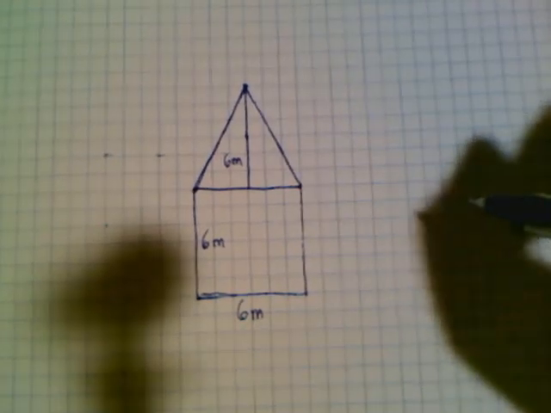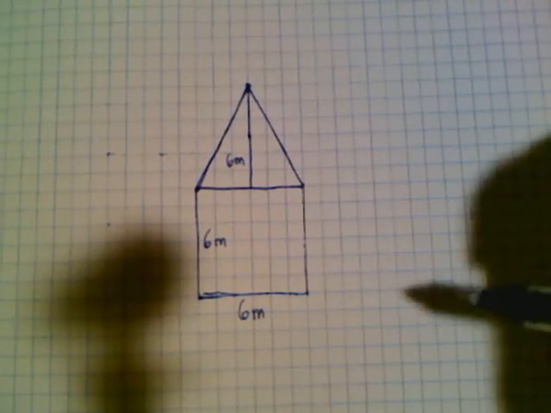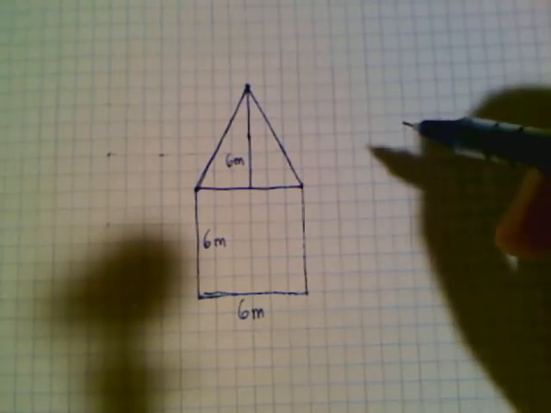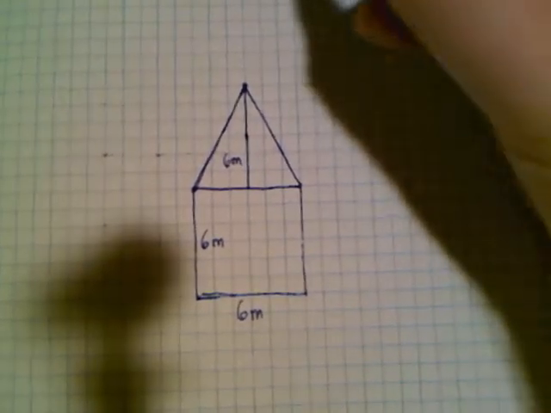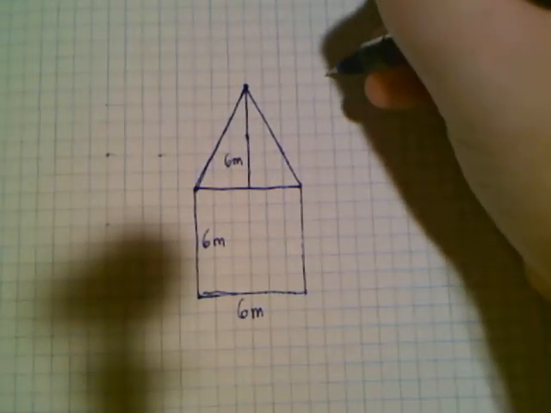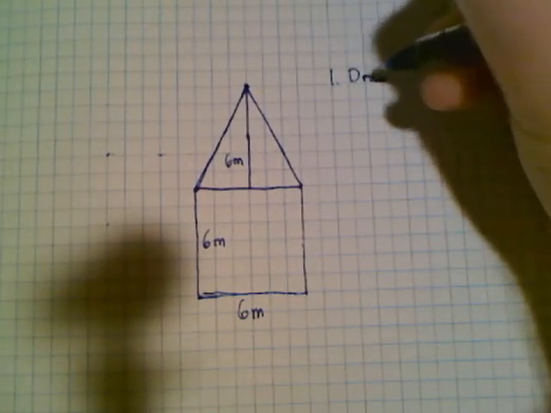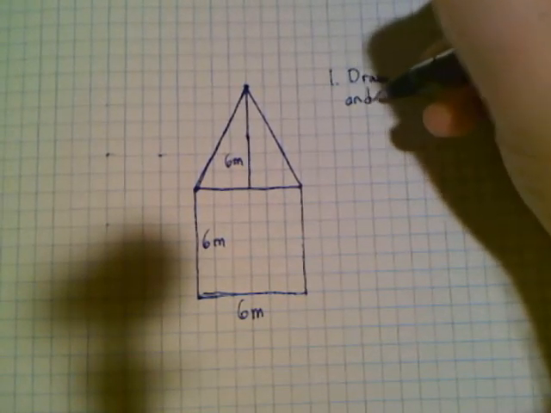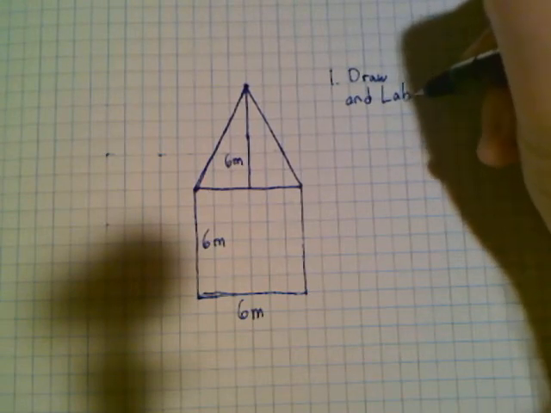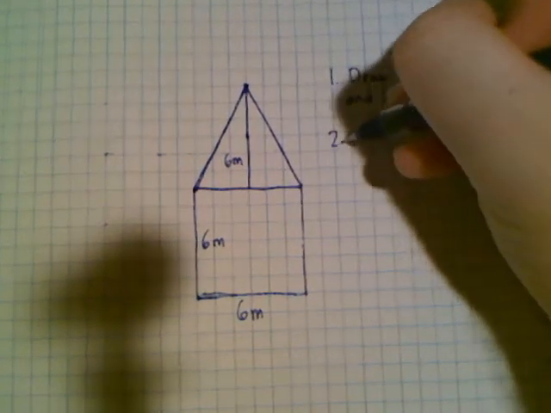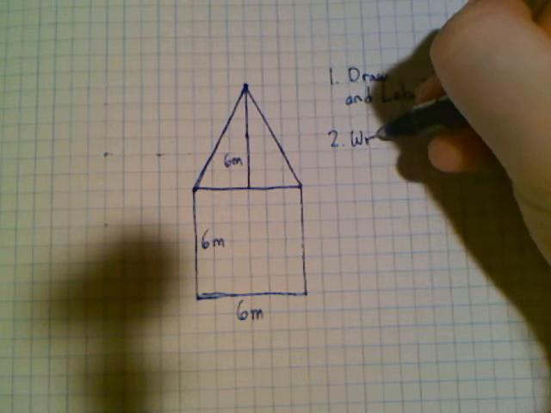So I already know the answer to this one, because it's kind of my job. But let's follow the steps. Number 1, draw and label. That's what we just did. Step 2, write your formulas.